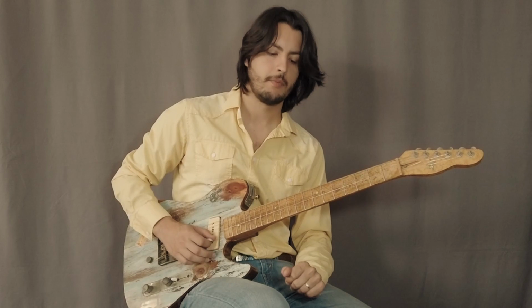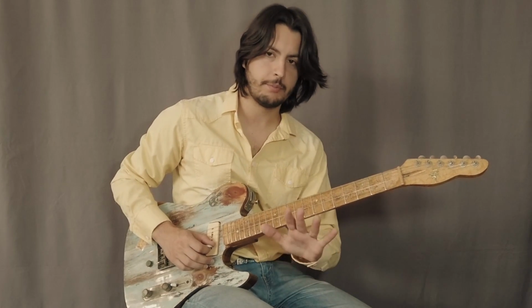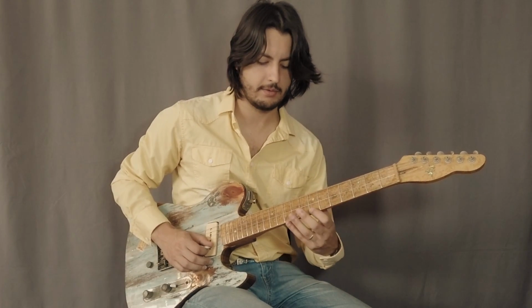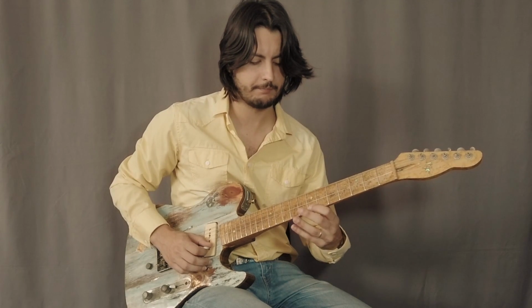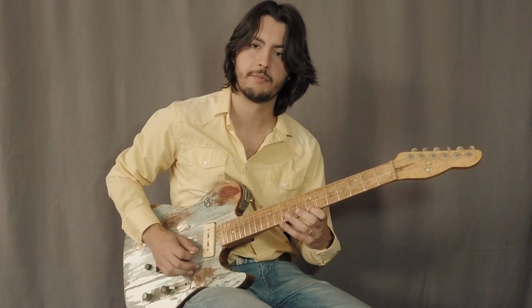The next pattern is going to be similar to that. We're going to add 2 passing notes now from the major third to the 5th.